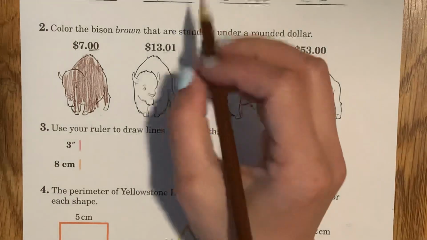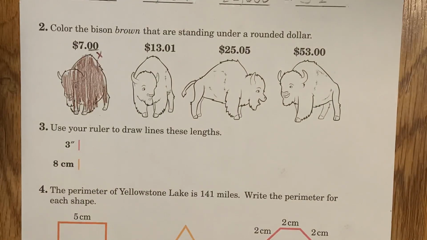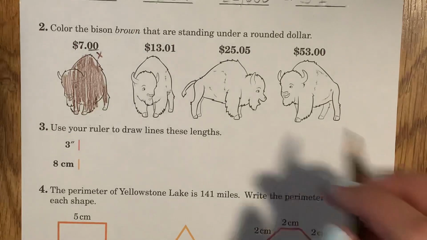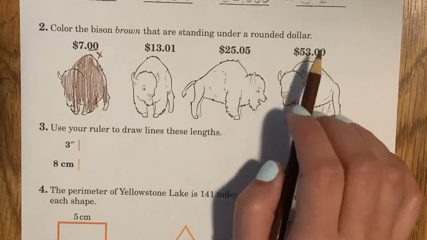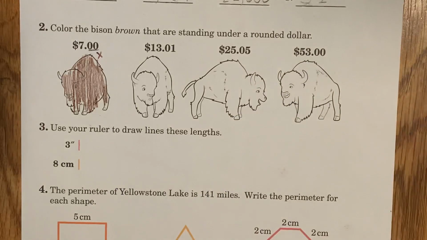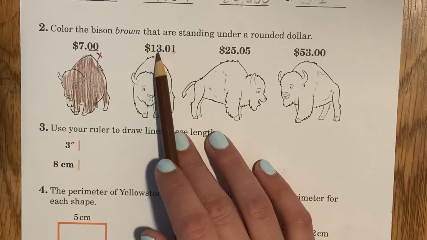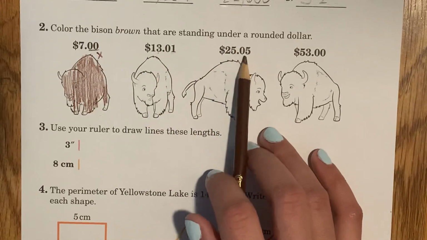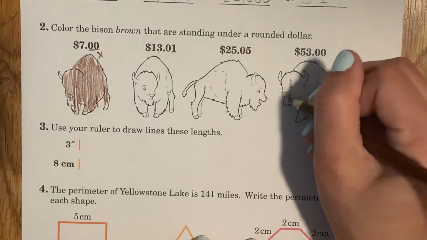Put a little X underneath like this if you're going to color it, and then we'll double check it. So look, $13.01, $25.05, $53. There's one more that you're going to color. Which one is it going to be? This one is not rounded because the 1 cent rounds to what? $13. $25 rounds to $25. $53 is rounded. So we're going to go ahead and color this one.